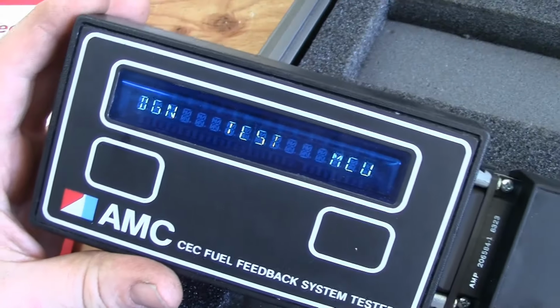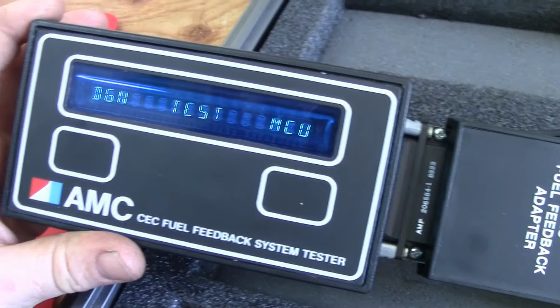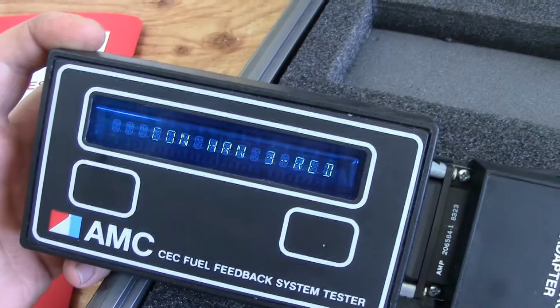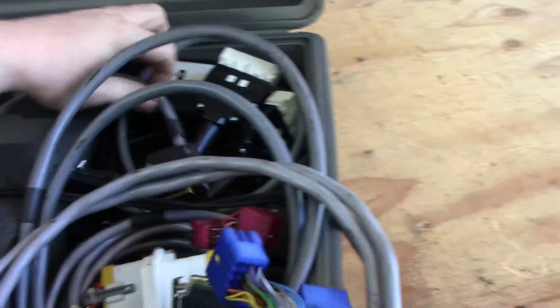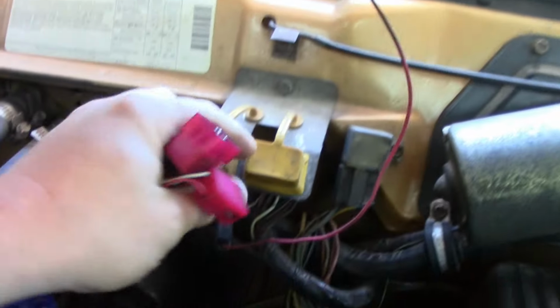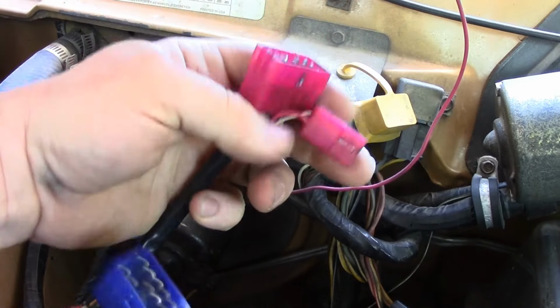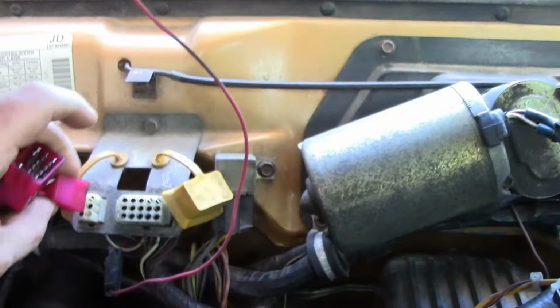And what are we going to test here? Well, we've already done the MCU test, so we'll do the diagnostics of the vehicle. Connect harness 3 red. Okay, so I believe this is harness 3 here. What does it say? Harness 3 wants our red. So we'll come here to the diagnostic harness. Connect that in.